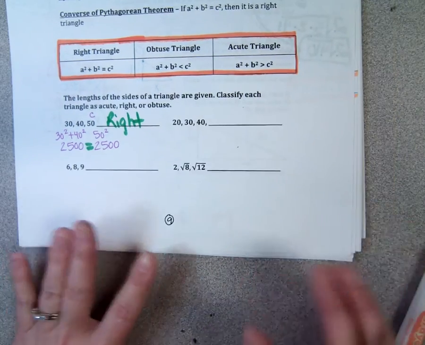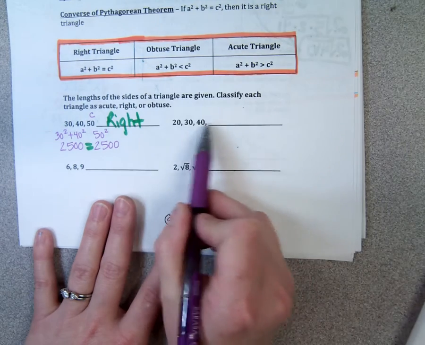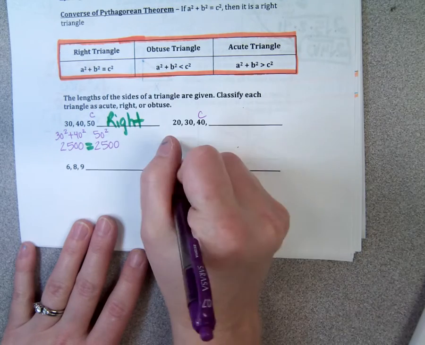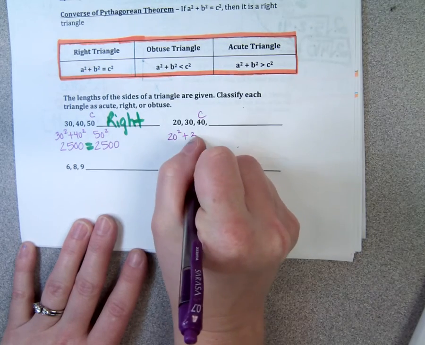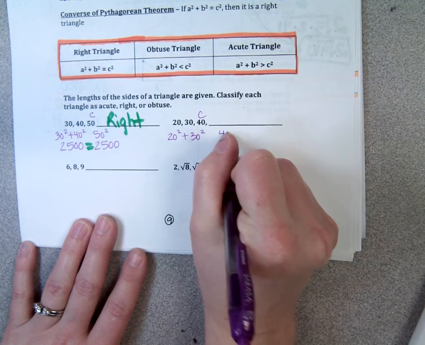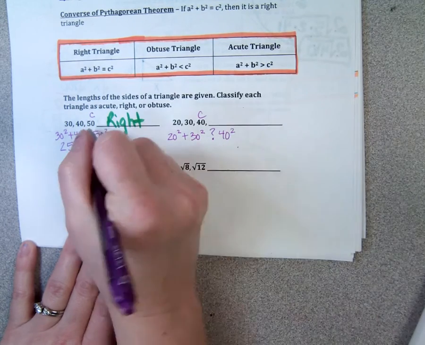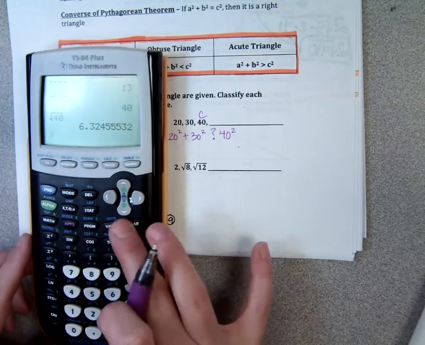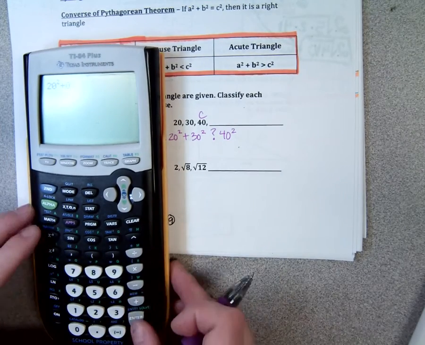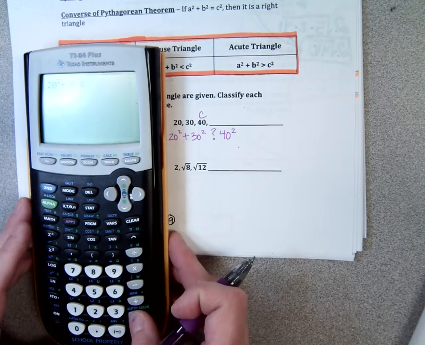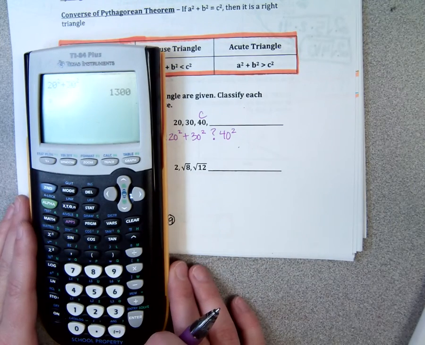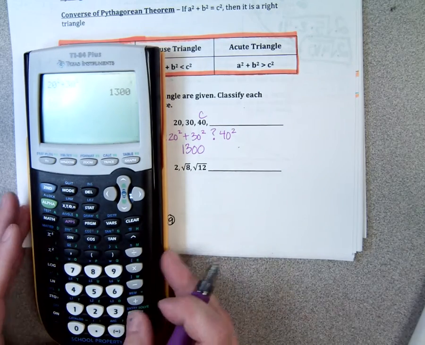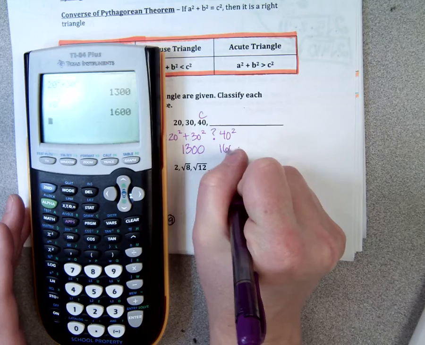Which one's the C in the next situation? 40. The 40 is your C again. Okay, so I want to take A squared plus B squared. So I'm going to take 20 squared plus 30 squared, and I'm going to compare that to the 40 squared. I'm just going to put a question mark here because I don't know how they compare. Okay, so in the calculator, we're going to take 20 squared plus 30 squared and see what we get. And that gives us 1,300. And then I want to square my 40 and see what that gives me. And that gives me 1,600.